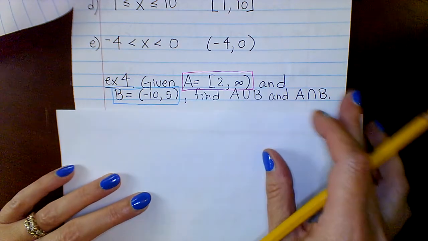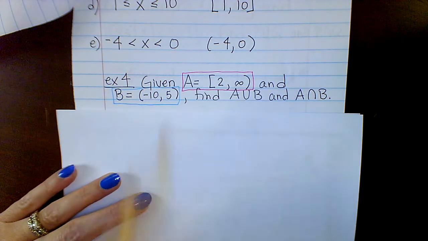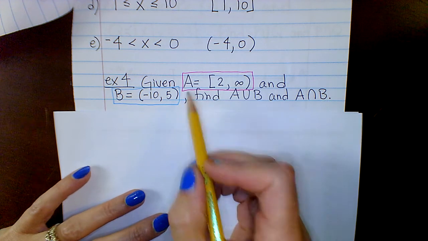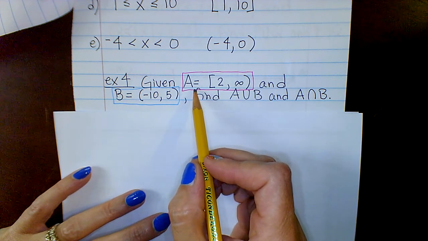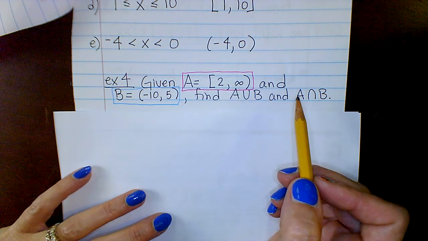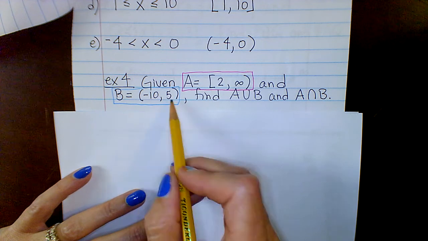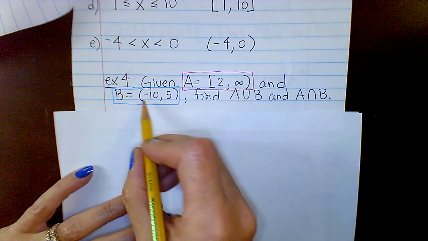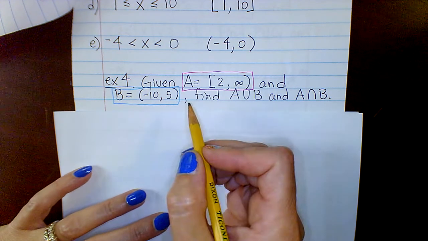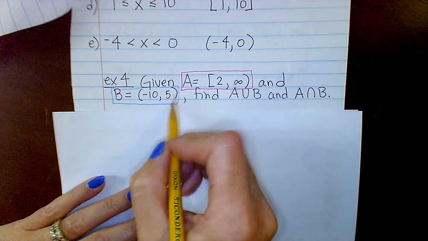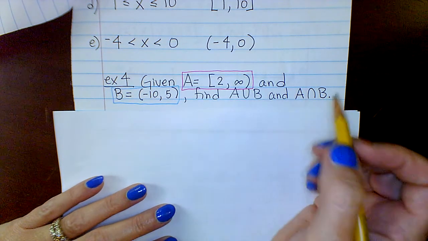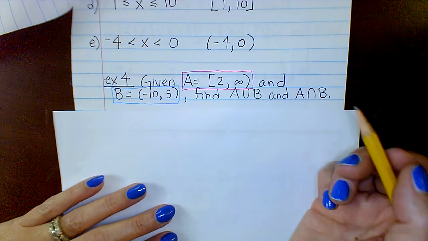Okay, so now that we've got some interval notation down pat, let's talk about how to find unions and intersections with these interval notation things here. So let's say that set A is the interval from 2 to infinity, and set B is the interval from -10 to 5. Now we say that this one is what's called a half open interval, and this one's a fully open interval, in case you hear folks use that terminology. Open meaning that both sides are parentheses. Closed would be that both sides are brackets. If you have one of each, it's called a half open.